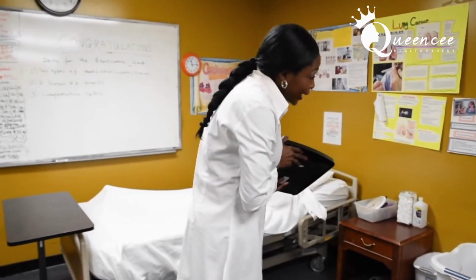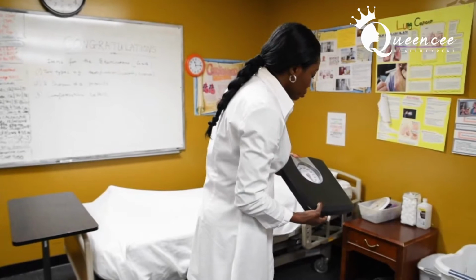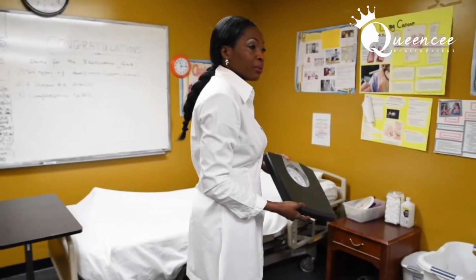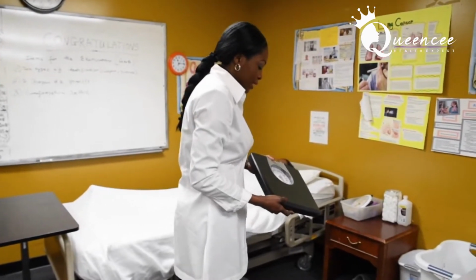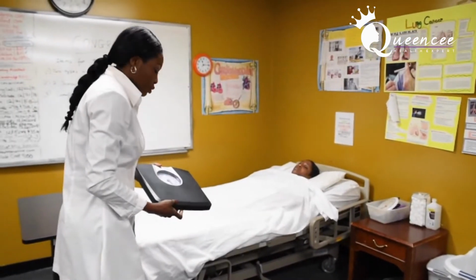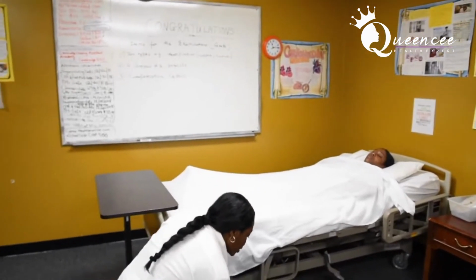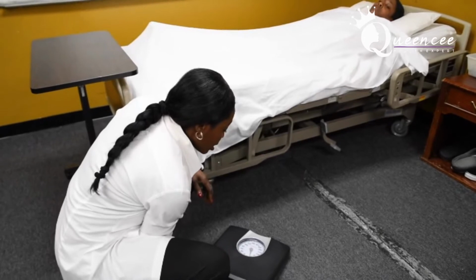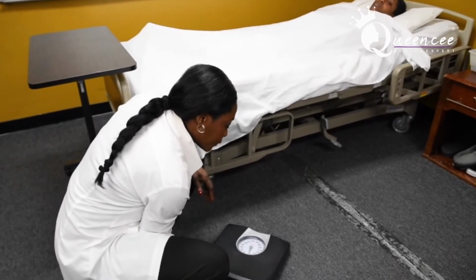So before I start the scale, I'm going to pretend I'm the examiner. There is a line here that the examiner is going to move to take the scale from balance to out of balance. When you bring your scale to weigh your patient, you're going to set the scale on the floor.